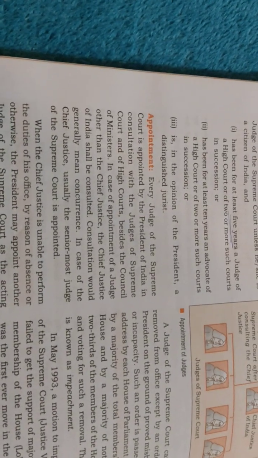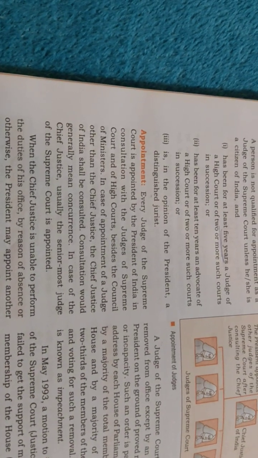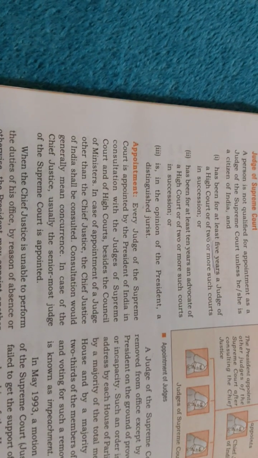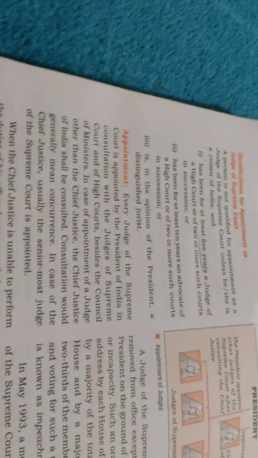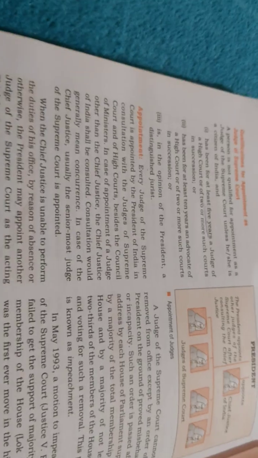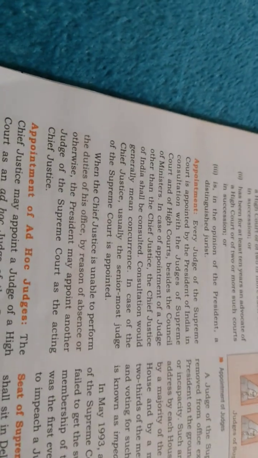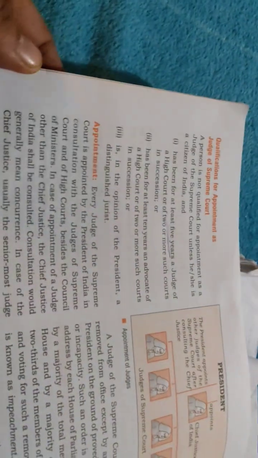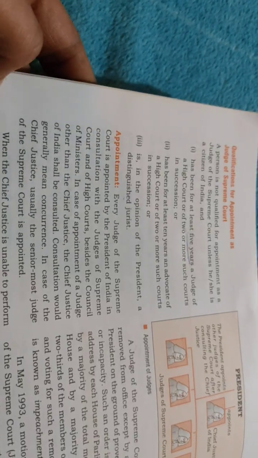Or he has been at least 10 years an advocate of a high court or of two or more such courts in succession. Okay, so she must be an advocate of one or more high courts, but the time should be minimum 10 years and 10 years should be in succession, means it should be continuous 10 years. Third qualification is, or in the opinion of the president, he is a distinguished jurist. Okay, so these are the three qualifications, and an MCQ can also be asked from these qualifications.